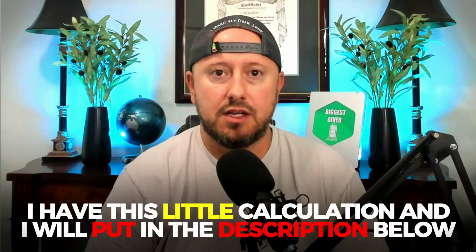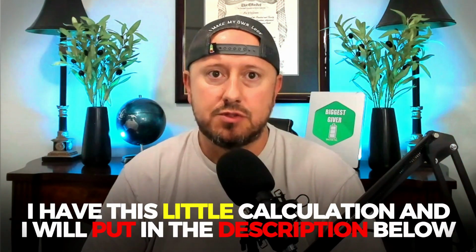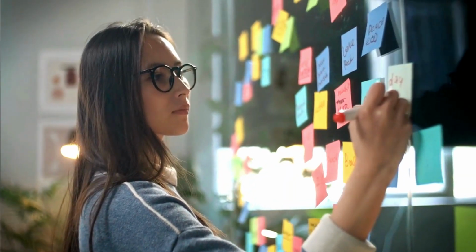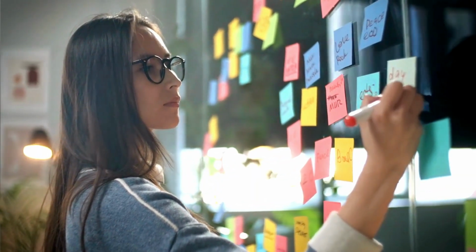I have this little calculation, and I will put a copy of the estimated repairs in the description below. But as far as a deal sheet, you can create one of these on your own, and it does depend on wherever you're investing. Things like taxes and insurance would vary from location to location.